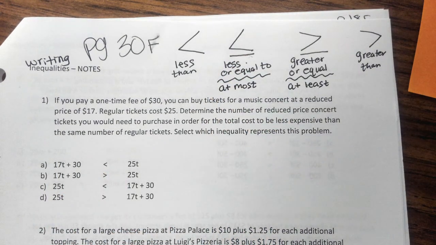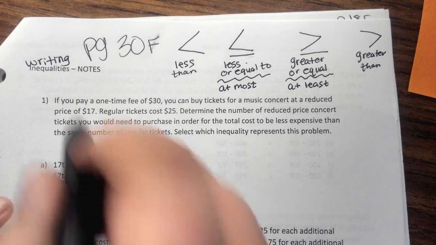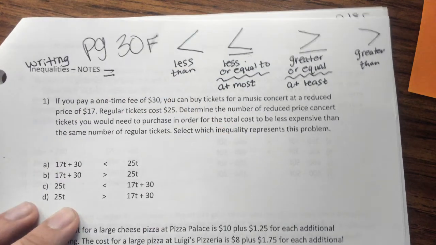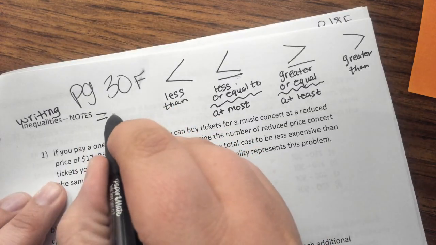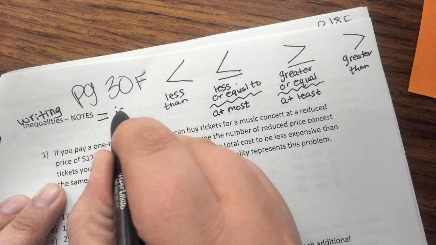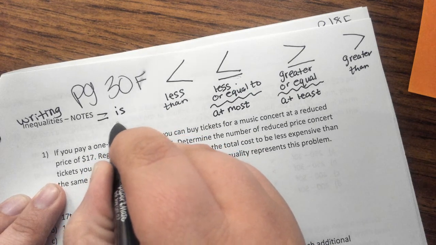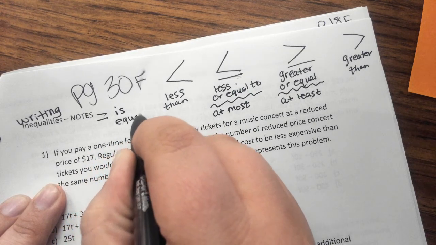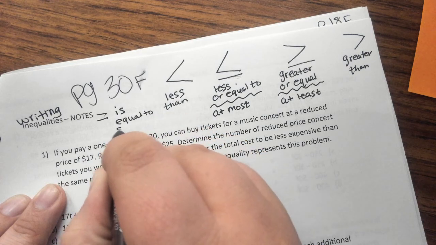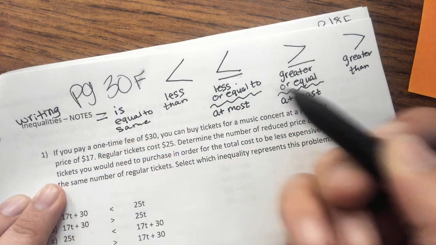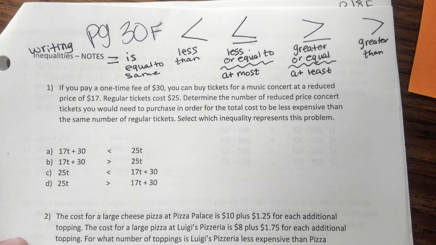If those examples confused you more than they helped you, please let me know, and I will think of a better way to explain those to you. The last symbol I wanted to remind you of was the greater than symbol. And of course, we've been working with the equal sign, and we know that we can look at that with the word is. You might see equals or same.